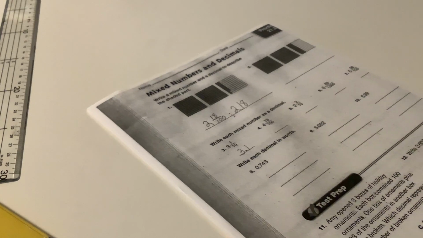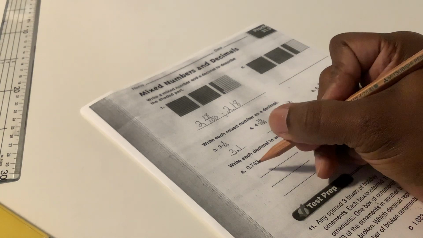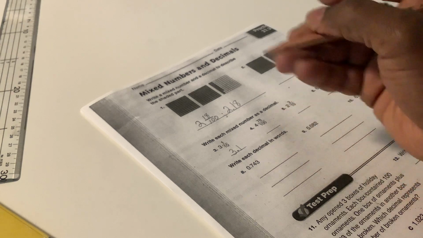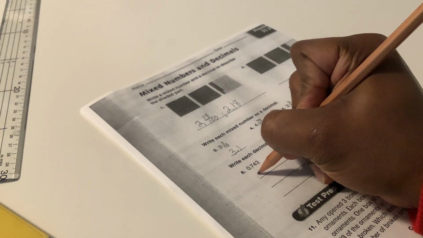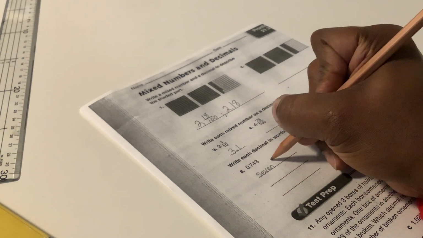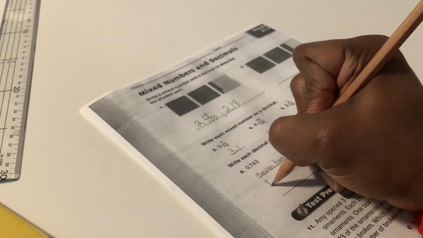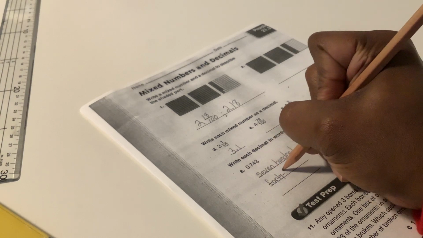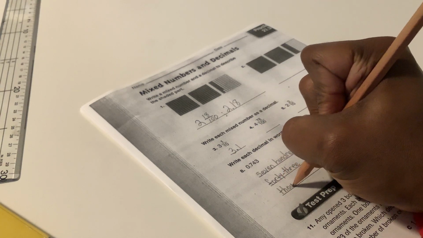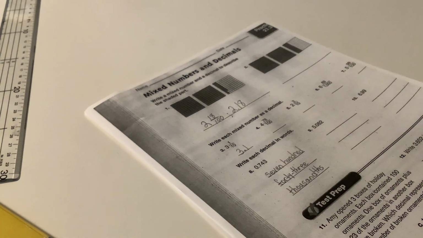Now, if we write each decimal in words, the first one says 0.743. This is going to be seven, S-E-V-E-N, hundred, H-U-N-D-R-E-D, 43 thousandths, T-H-O-U-S-A-N-D-T-H-S. Okay?